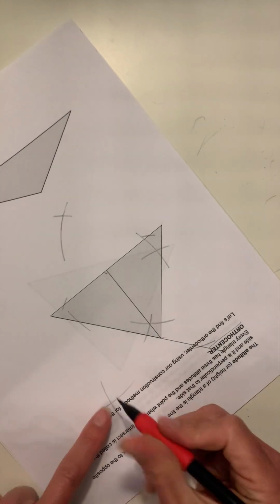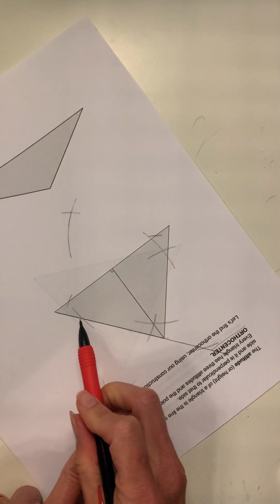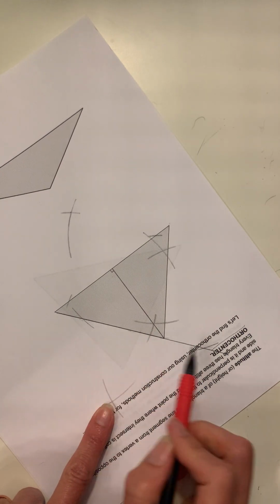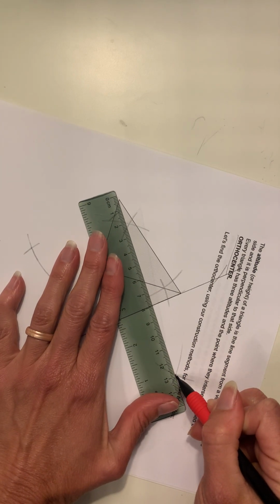Okay, so now I have 1, 2, 3 points that are all equidistant from both of those. So when I connect them, it definitely should make a perpendicular through that point.